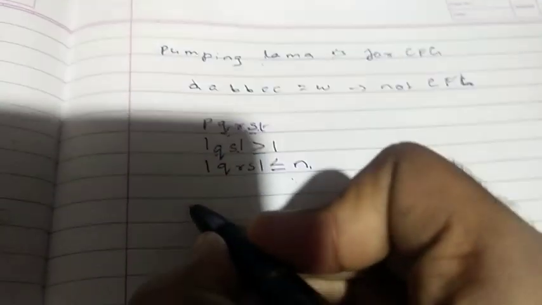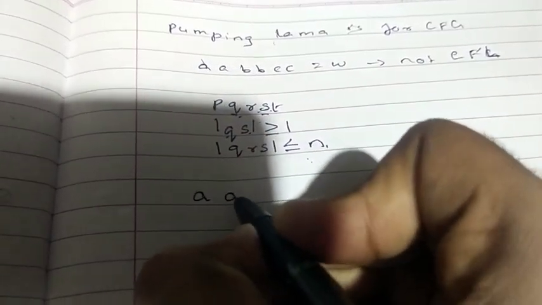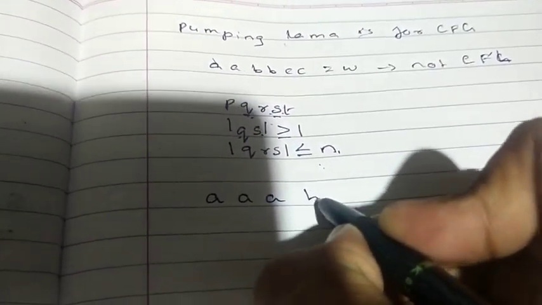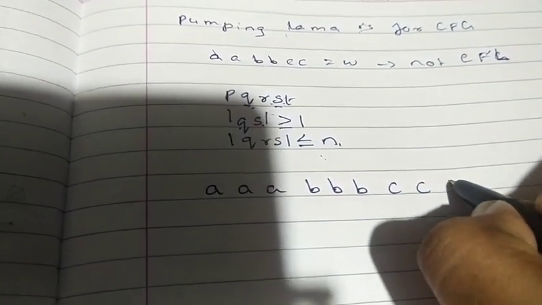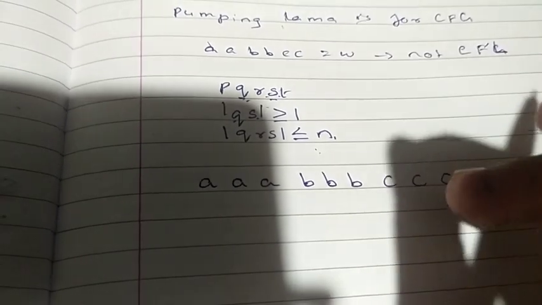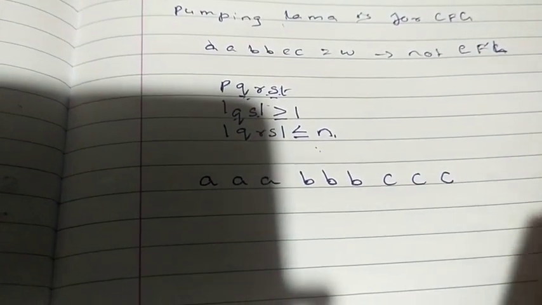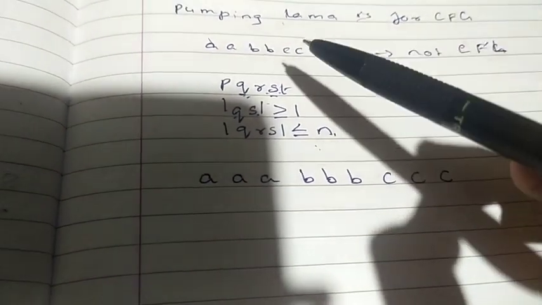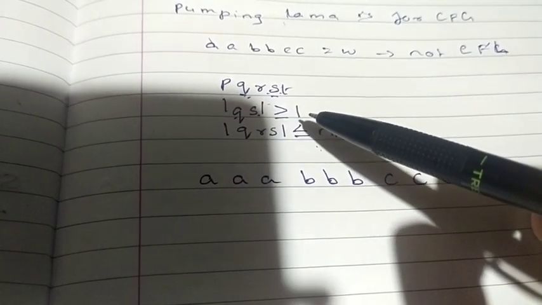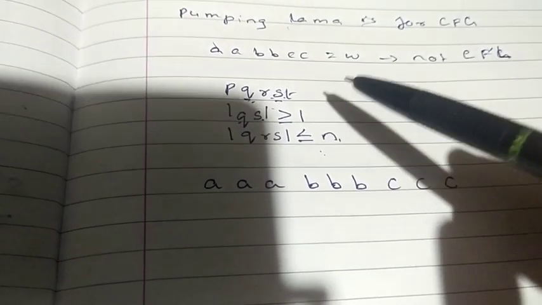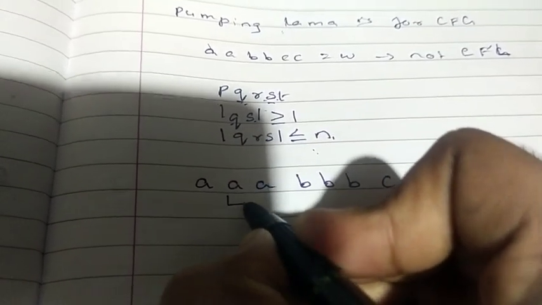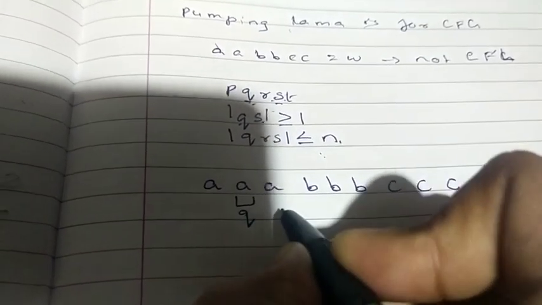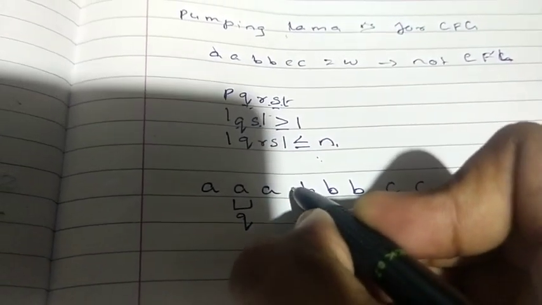Suppose there is a string A, A, B, B, B, C, C, C. How are we going to divide the string? First of all, we need to check the condition that QS should be greater than or equal to 1. So we place a Q here, and suppose we take 4 A's, 4 B's, 4 C's.